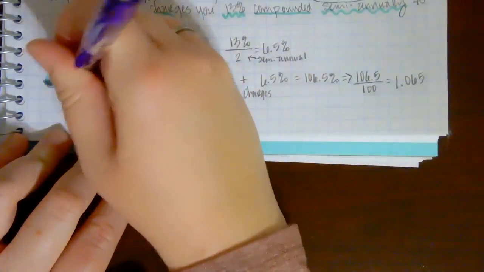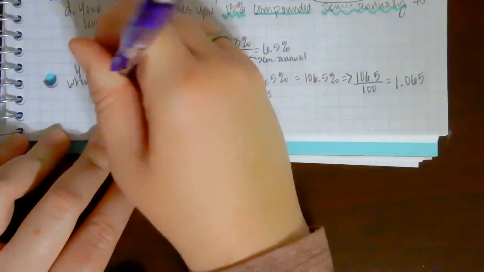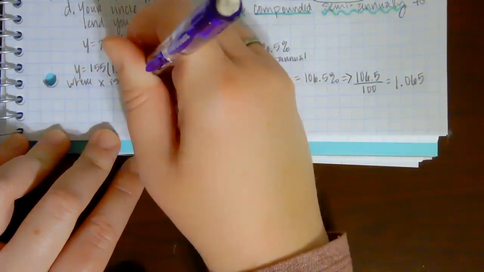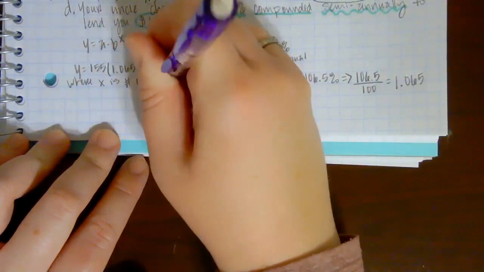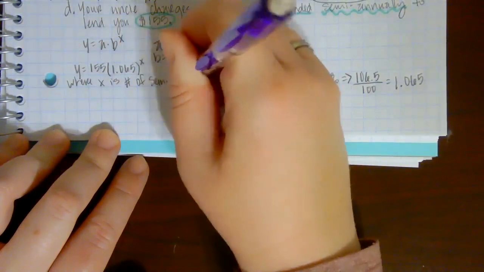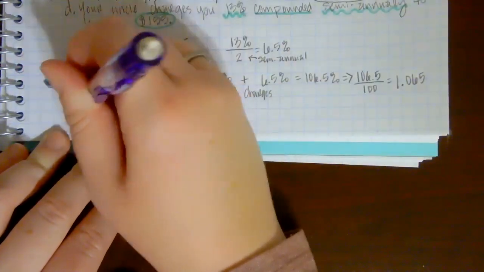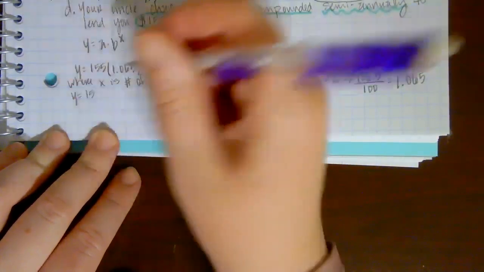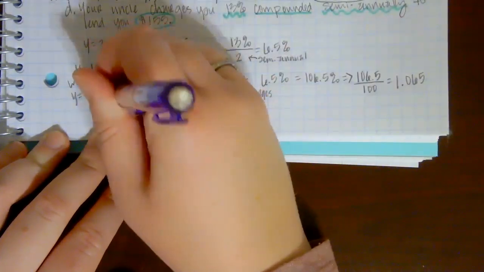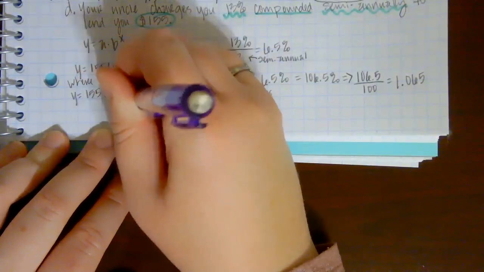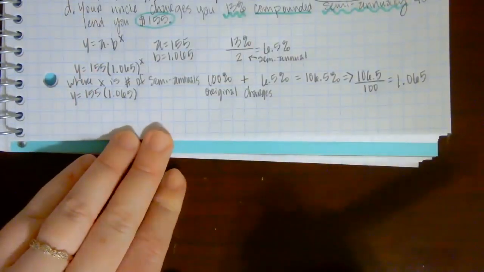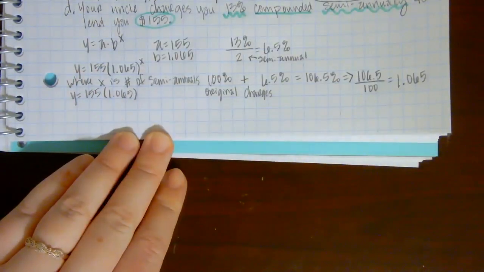If I write it that way, then it's where X is the number of semi-annuals. Or remember, I can write it the other way. Y equals 155 times 1.065, and then there are 2 semi-annuals in a year. It's half of a year.